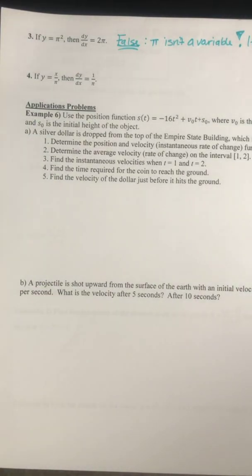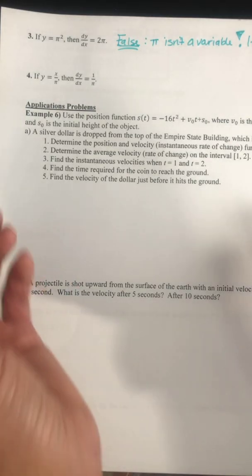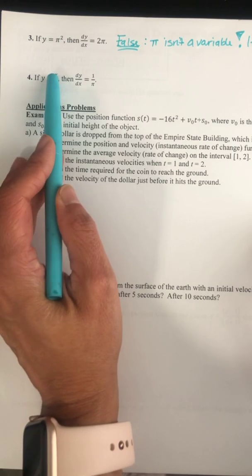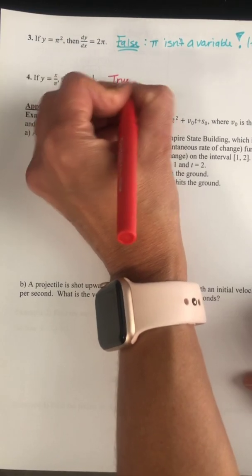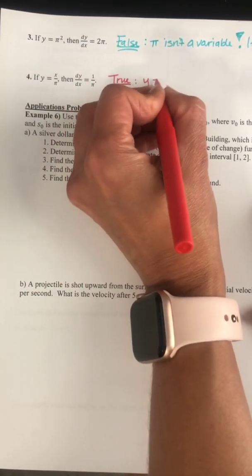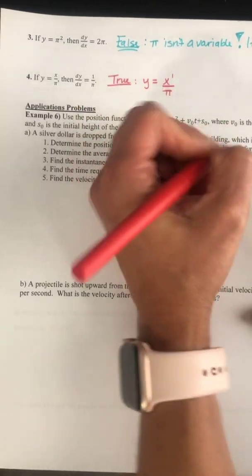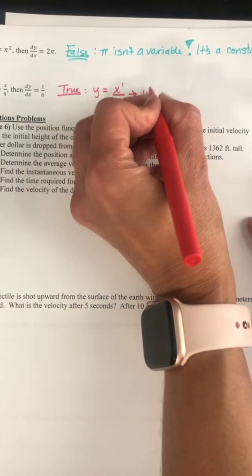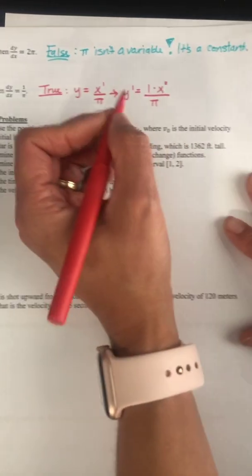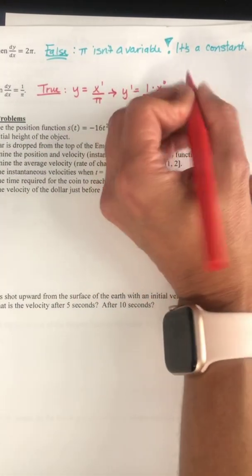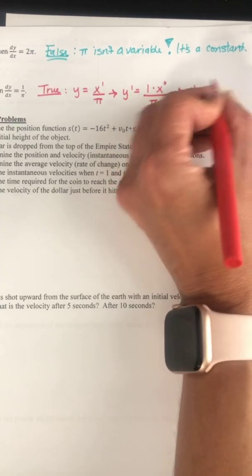All right, number 4, true or false? If y equals x over pi, then dy dx equals 1 over pi. Okay, we just figured out that pi is a constant, okay? So we have x over pi. Well, when we take the derivative of x, it's just a 1. So all we'll have left is 1 over pi. That's true. True, true, true. So we can say y equals x to the first over pi. So y prime will equal 1 times x to the 0, because we have to subtract it, make it go down a degree. We're just showing all the steps to show why it's true. So y prime equals 1 over pi.